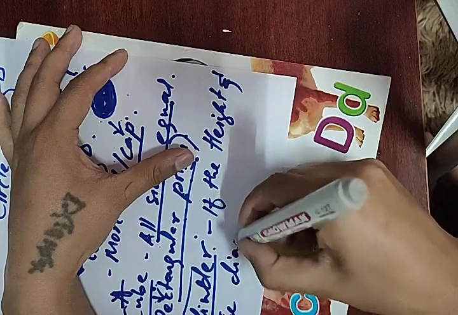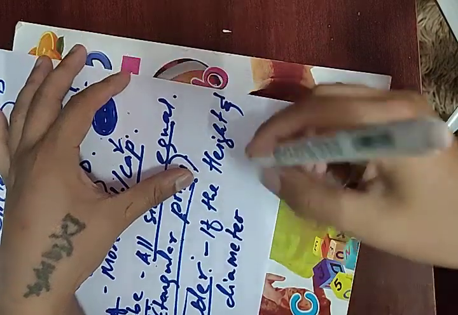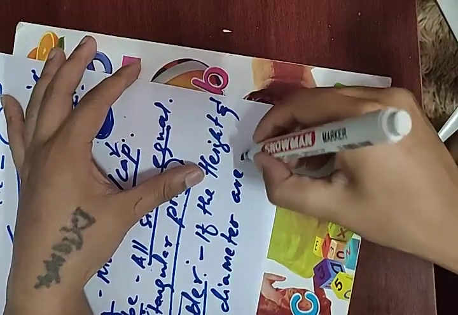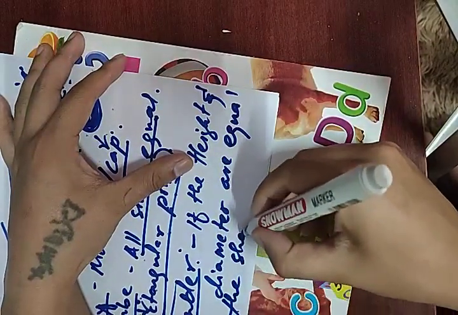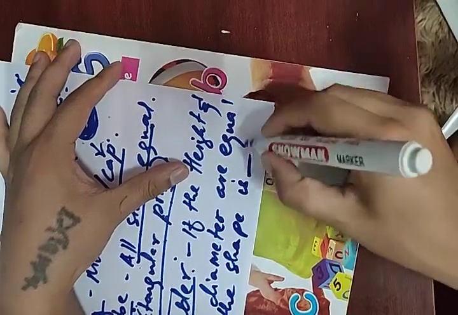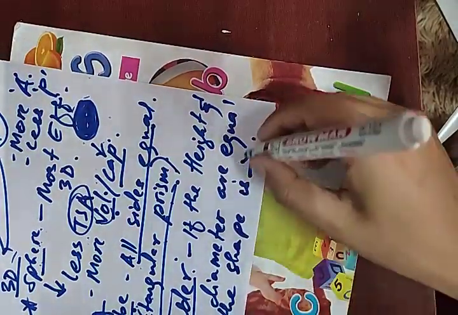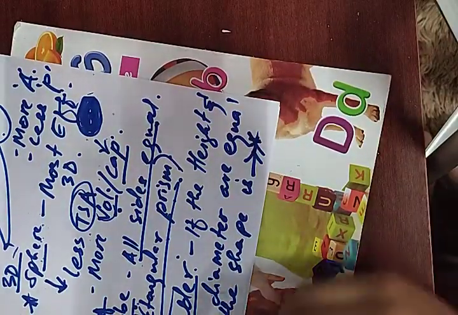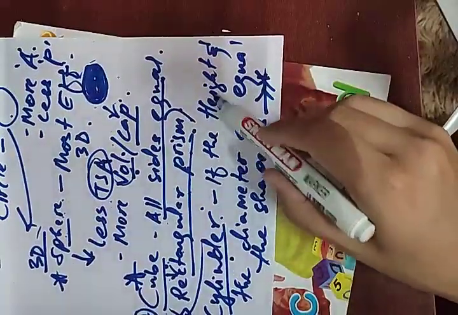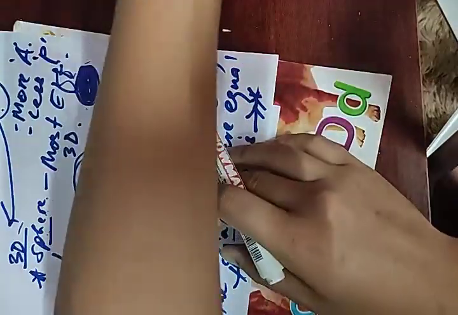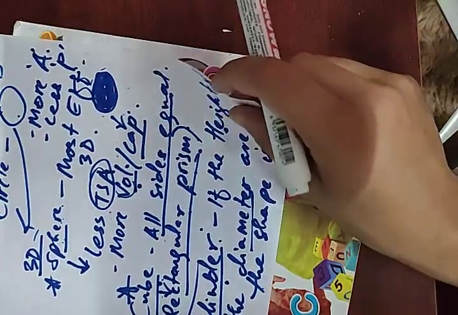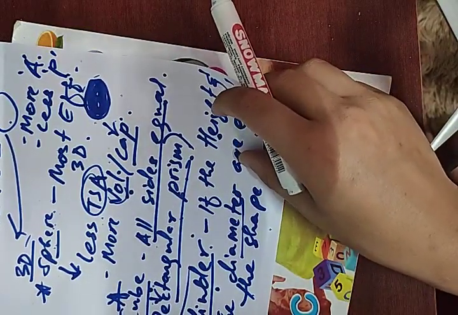and the diameter are equal, the shape is most efficient. I'm just putting a star mark. A cylinder with equal height and diameter, as I showed, if the height of the cylinder and the diameter of the shape are equal, then the cylinder is said to be most efficient.